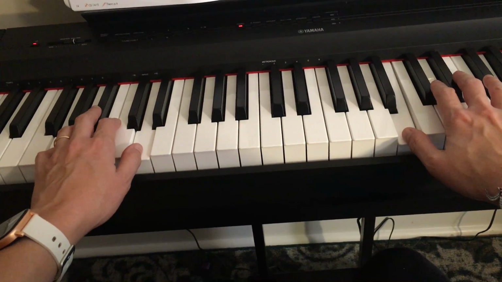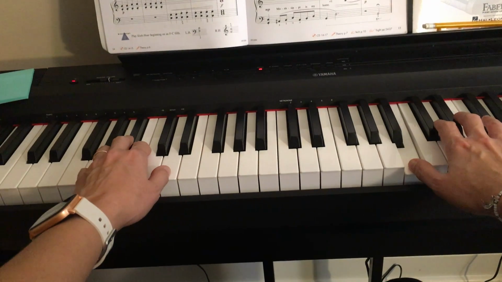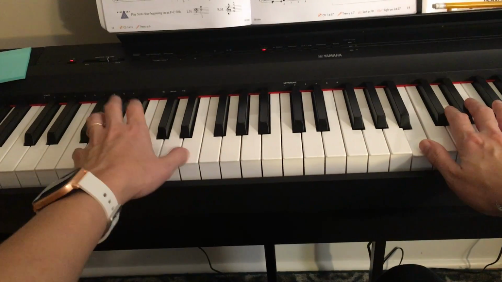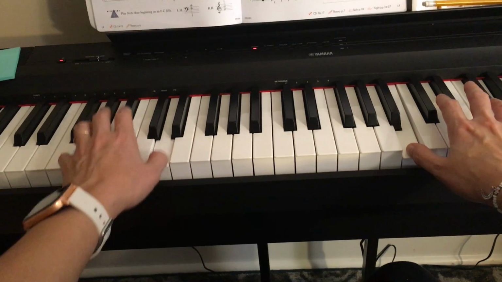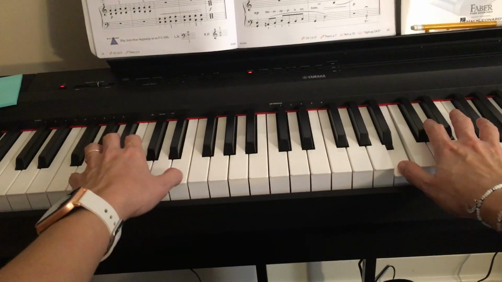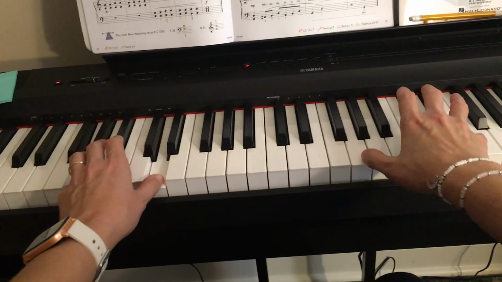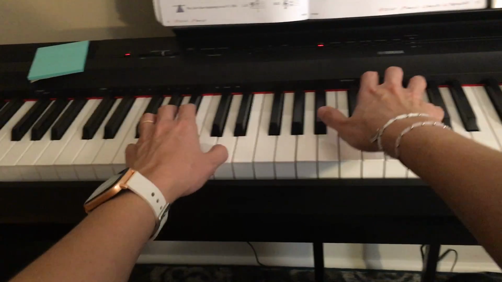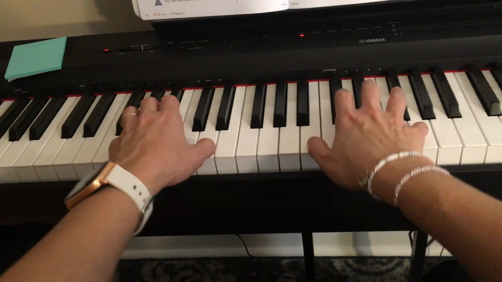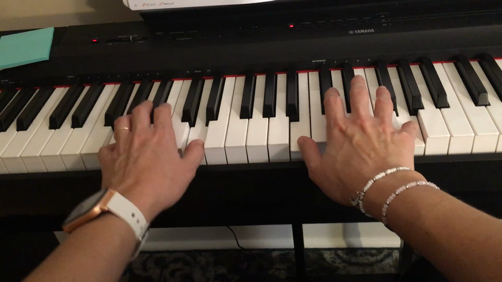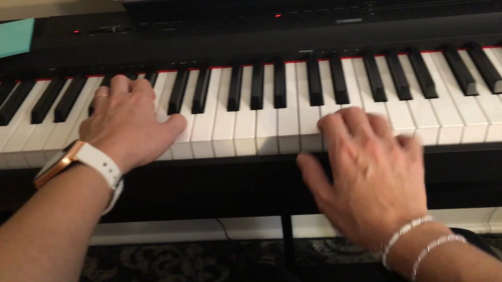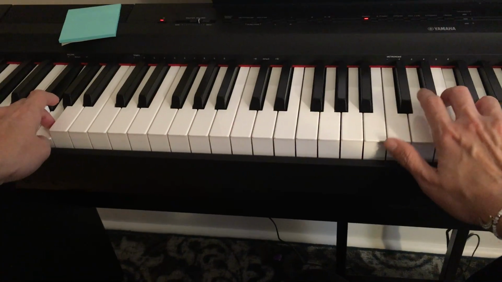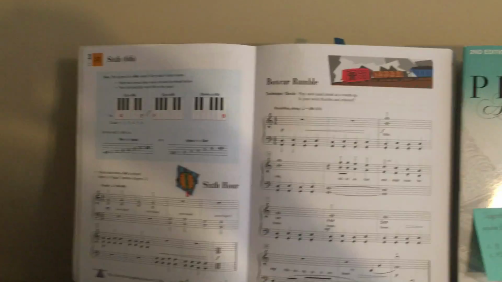Okay, so I'm going to start from the very beginning. 1, 2, 3, 4. So that's how your Boxcar Rumble sounds.